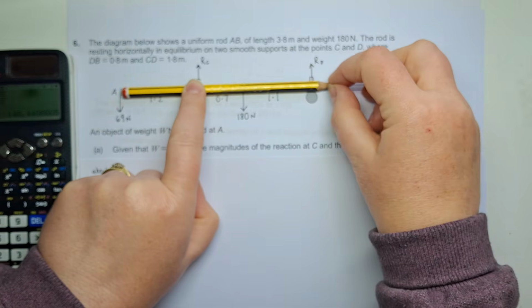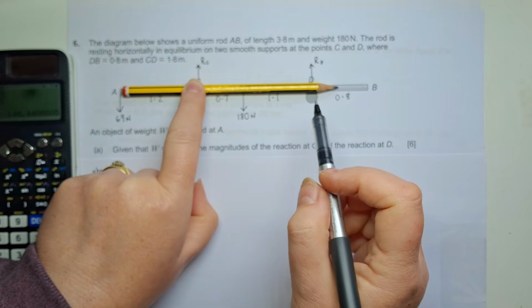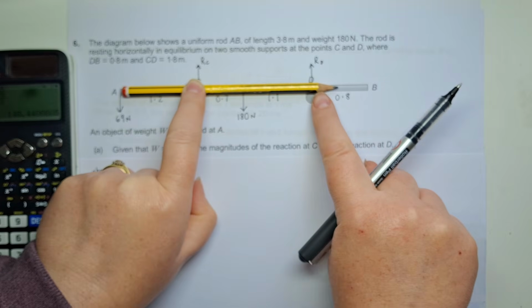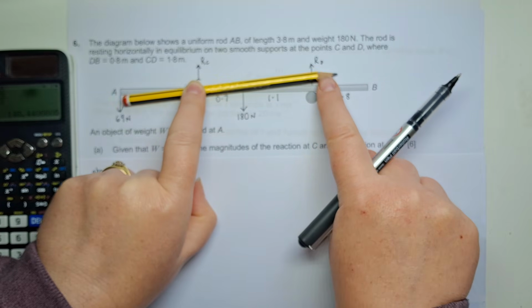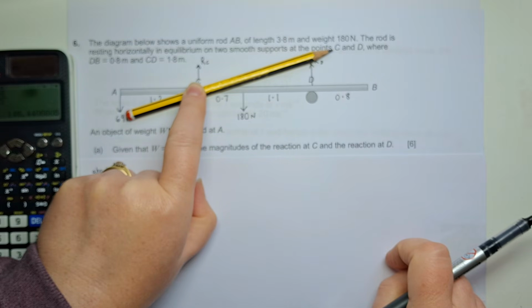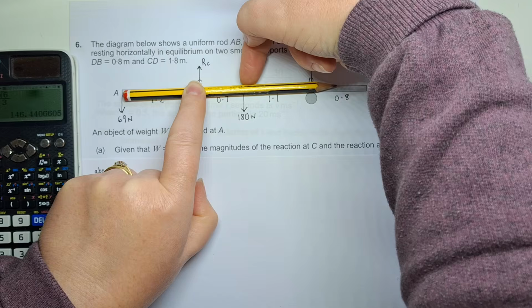Okay, so when we're taking moments about a pivot point, we need to think about which forces are helping each other and which forces are opposing. So the way I would write it down is I would say that the moments of the forces causing a turn in one direction, perhaps anti-clockwise, equal the moments of the forces that are causing the turn in the other direction, clockwise.